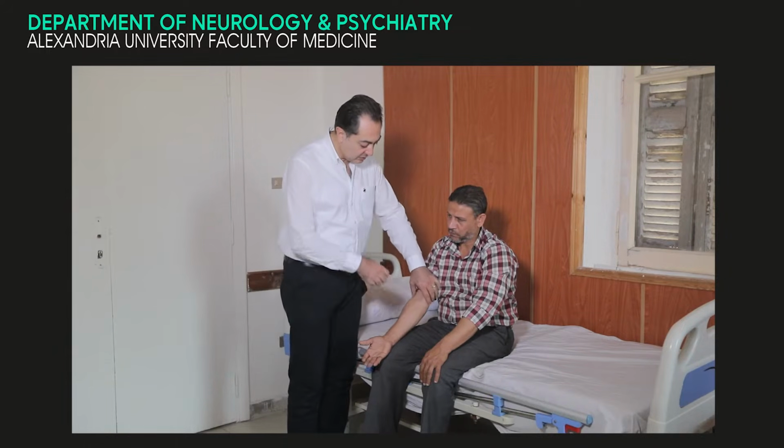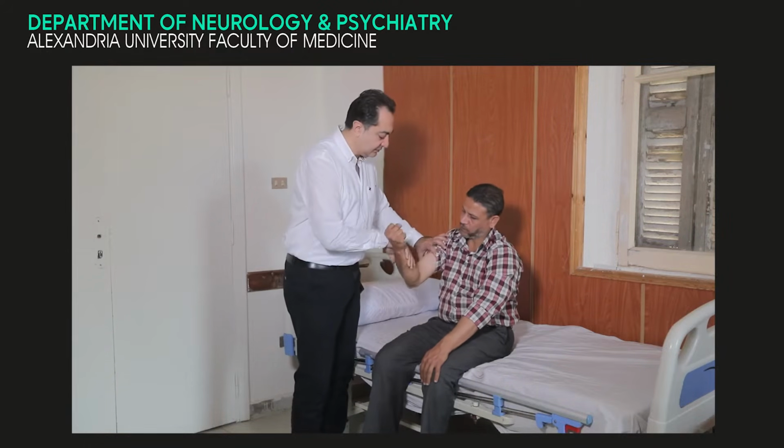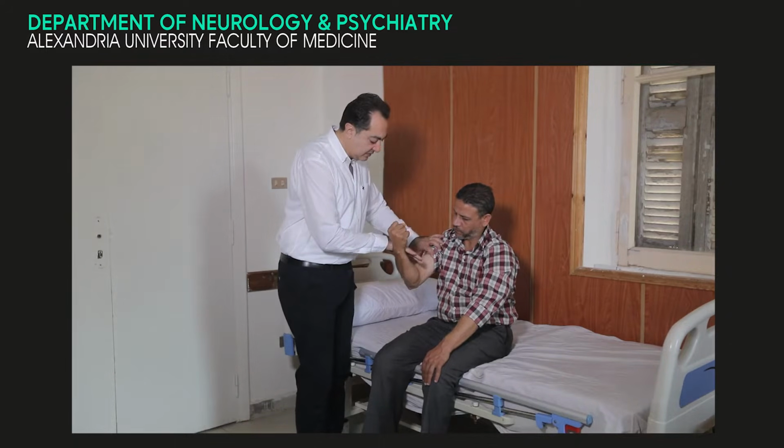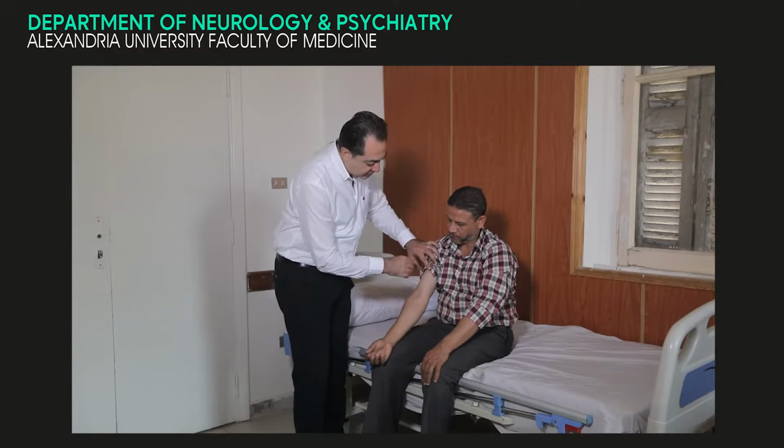we should look for how to augment these fasciculations to be seen by one of three maneuvers. The first is resting after exercise. Put your hand toward you, squeeze hard, now relax, and we ask the patient to rest.